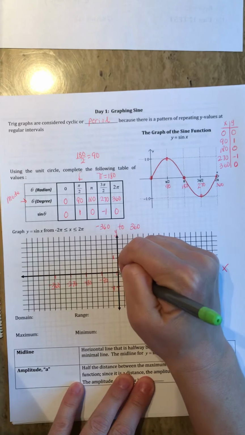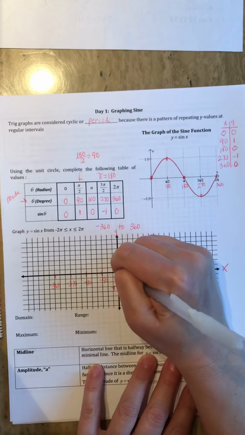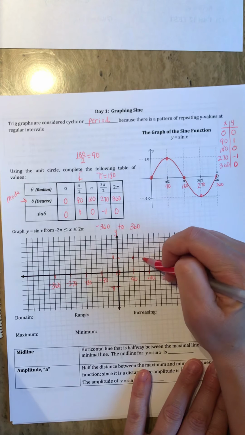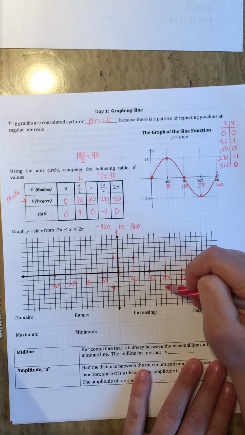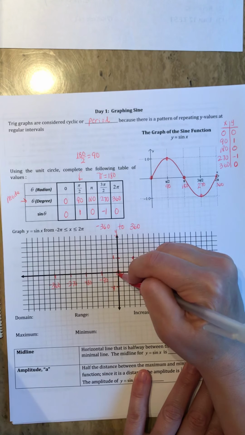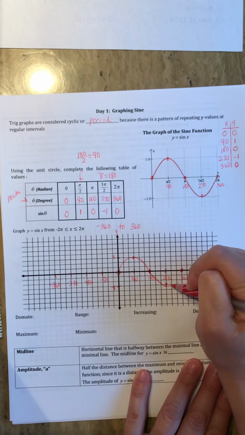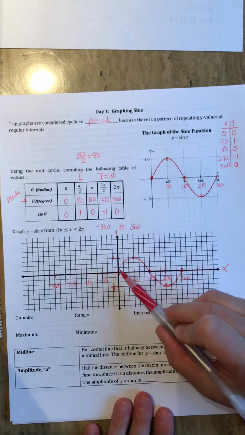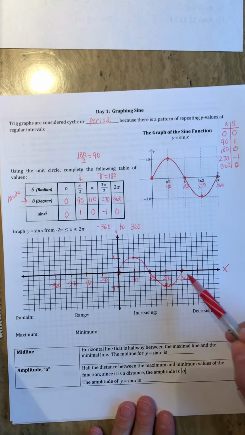You can plot your first point at 0, 0. At 90, theta will be at 1, at 180, back down to 0, at 270, negative 1, and at 360, 0. And make sure that you don't have it going up as a point. It's a curve right down here and going there.